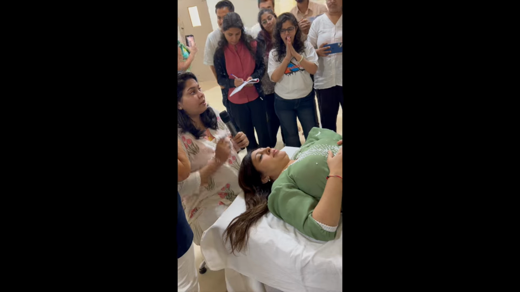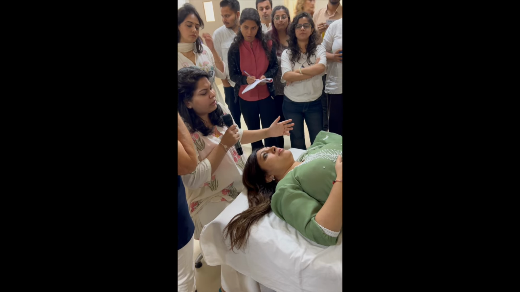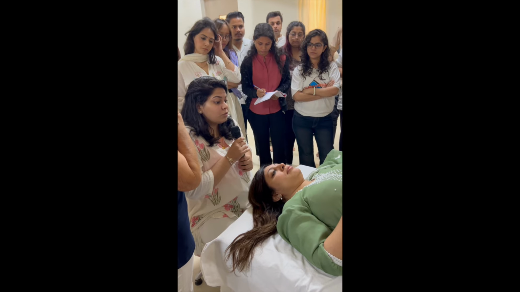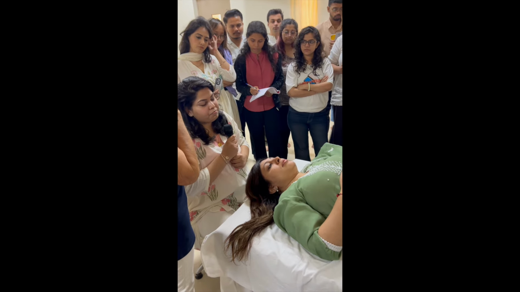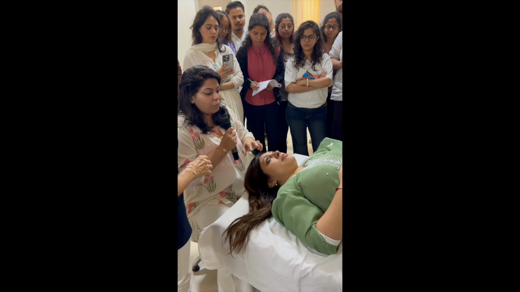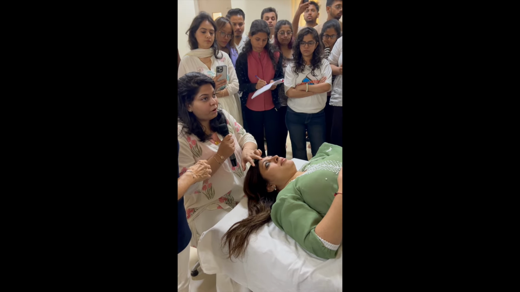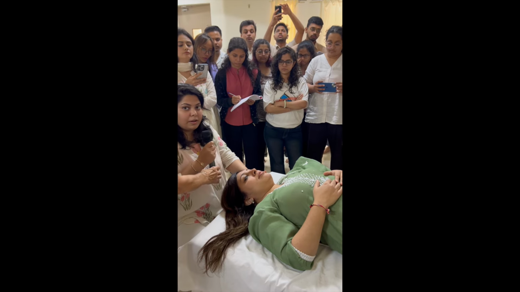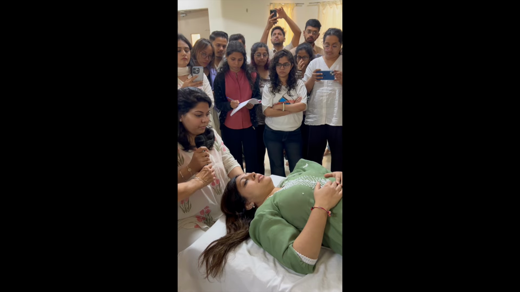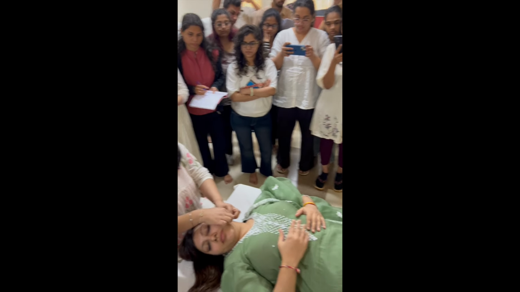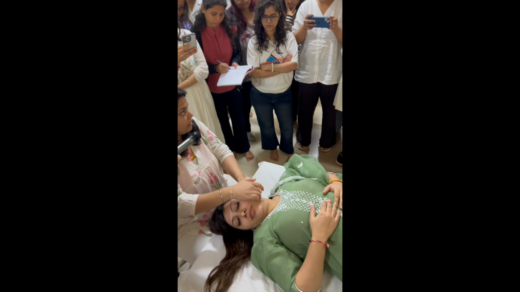So that is a general indication telling that there's something going on either on the left side or the right side. Now we do a local testing. To give you an anatomy correlation of why we are testing the supraorbital and the supratrochlear: the carotid artery divides above the hyoid into two.